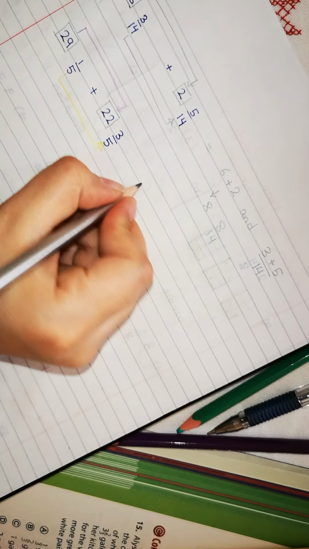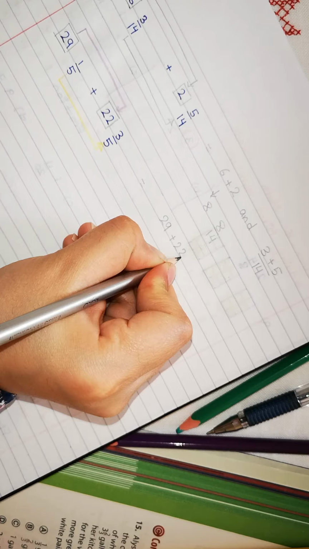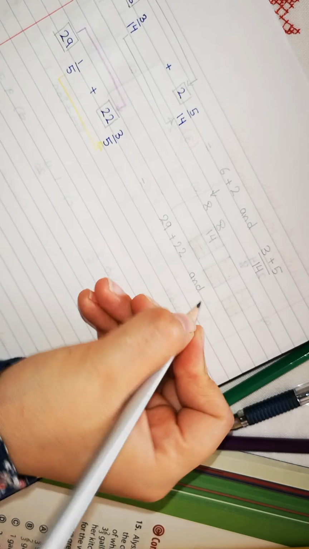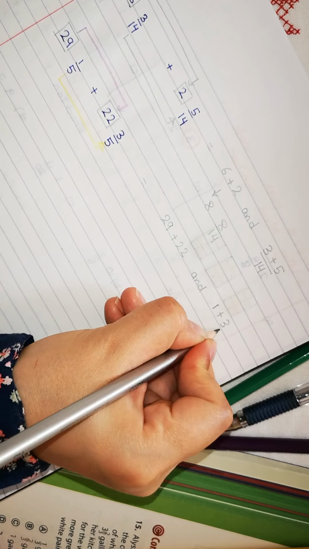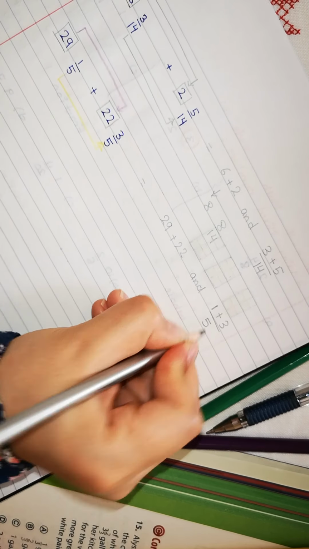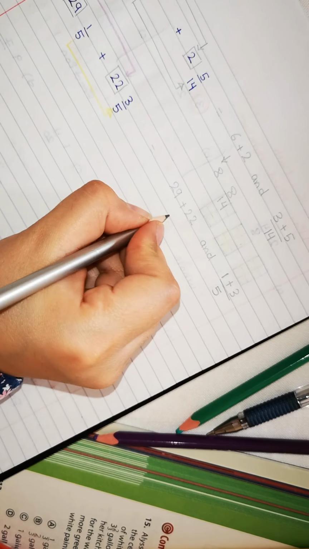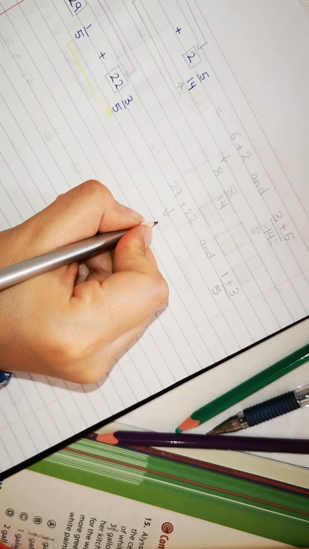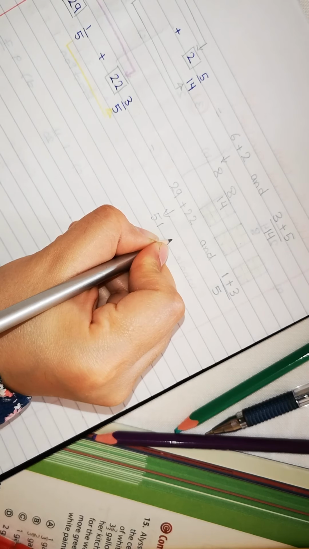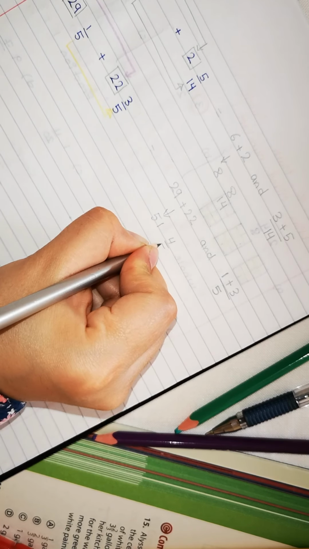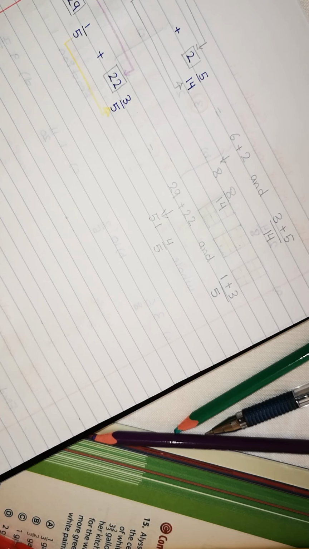For the whole part, it's going to be 29 plus 22, and 1 over 5, 1 plus the 3. Both of them, the 1 and the 3, are over 5 because we have the same denominator here. Okay? So the result of the addition here will become what? 51 and 4 over 5. Okay, this is the first way.